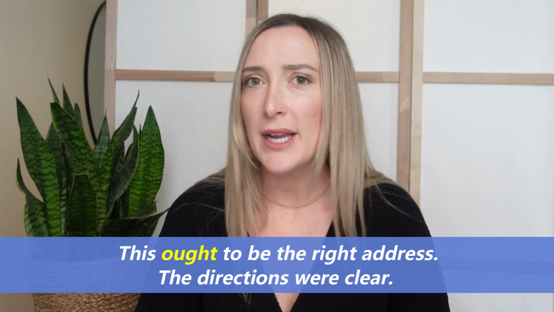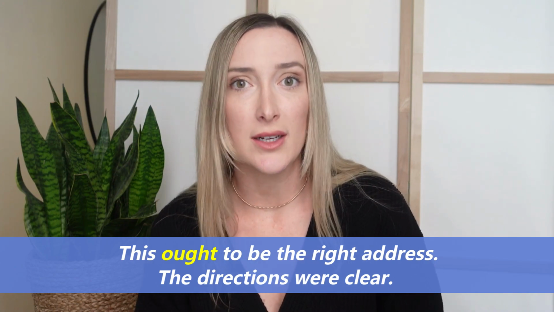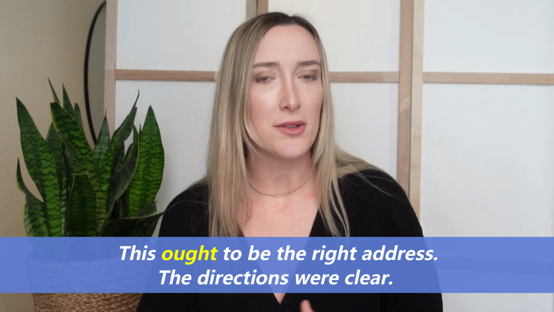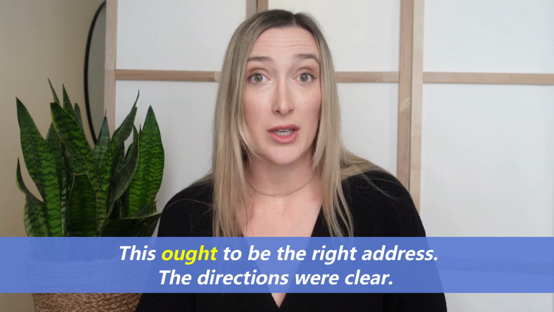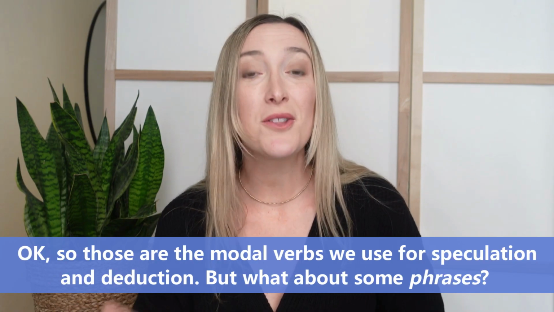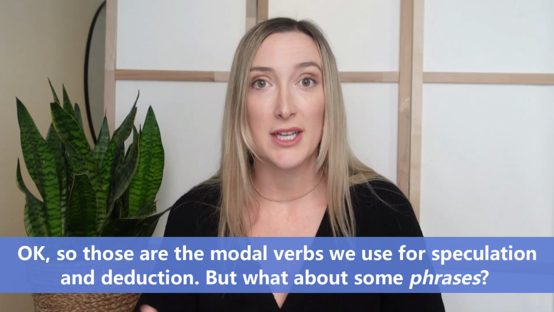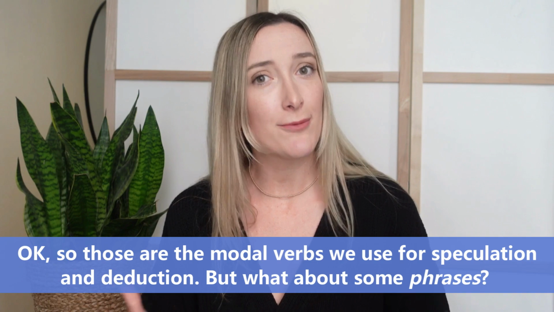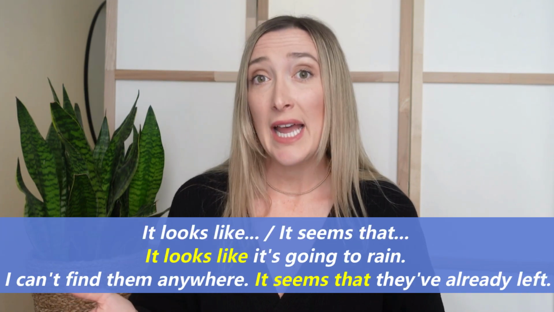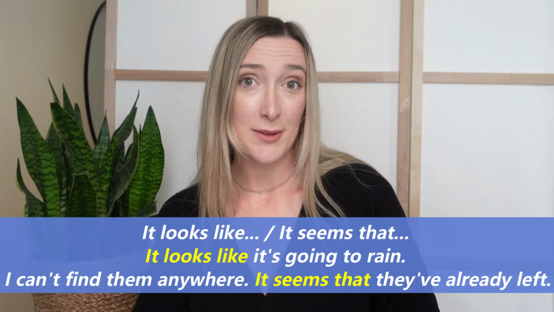This ought to be the right address. The directions were clear. This ought to be the right address. The directions were clear. Okay, so those are the modal verbs we use for speculation and deduction. But what about some phrases? It looks like, or it seems that.